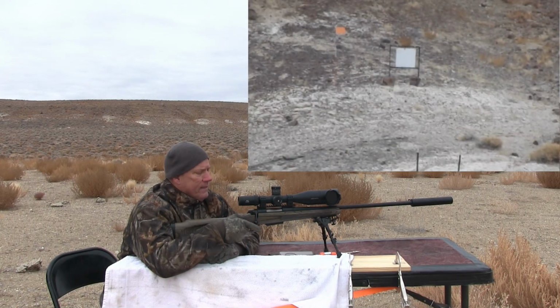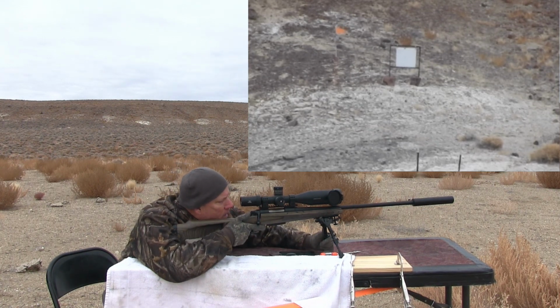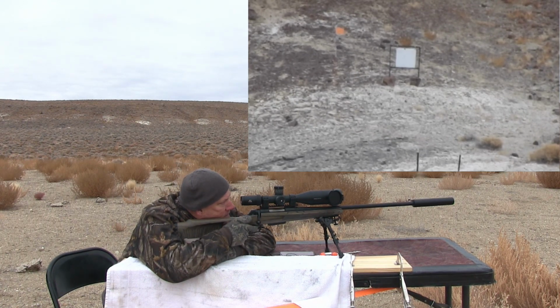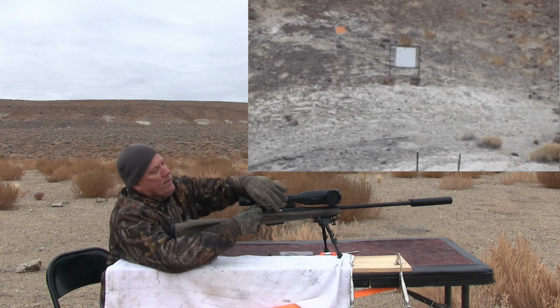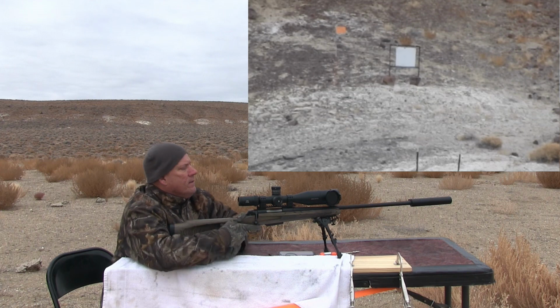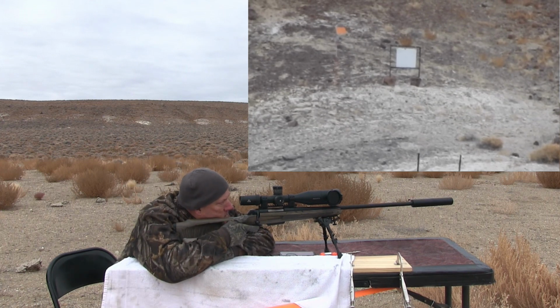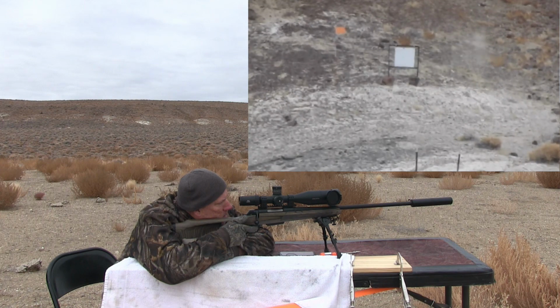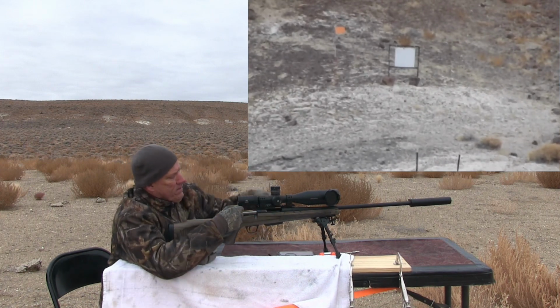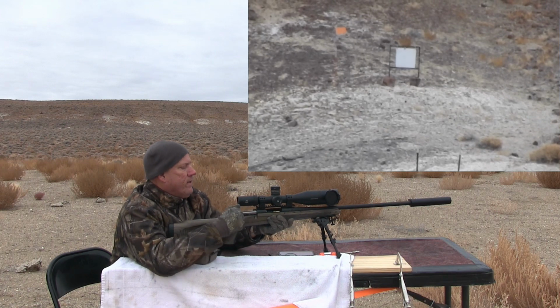All right, so I got 5 more rounds in it, got it loaded. I'm going to try and see if I can hit it. The flag is still moving pretty good out there. And that hit high. And I'm getting a lot of variation.